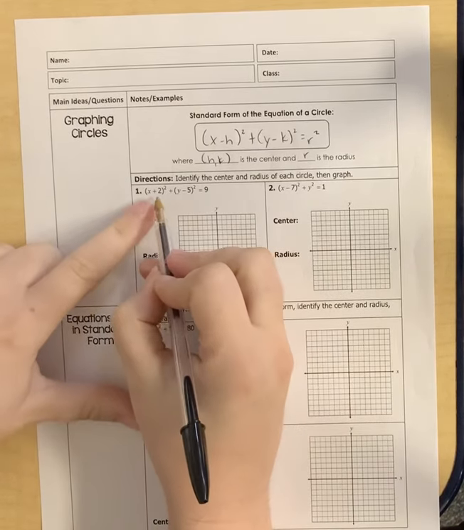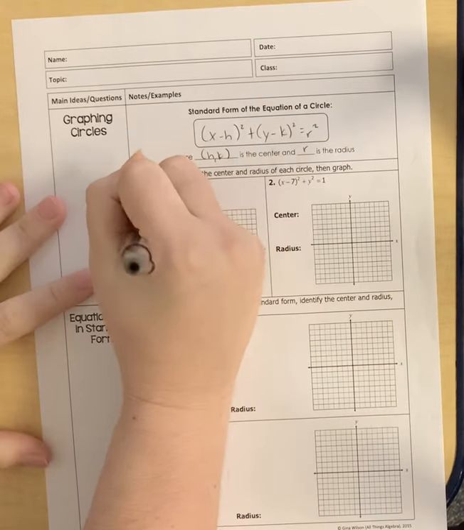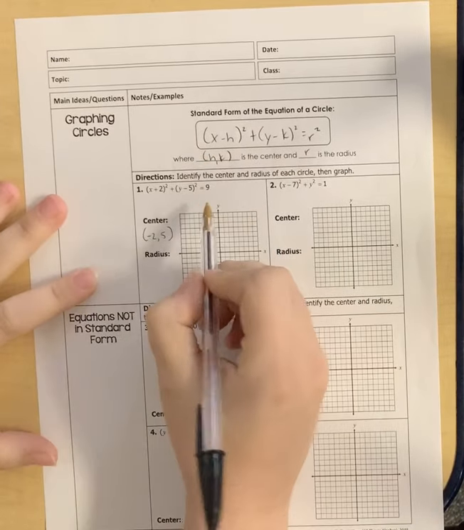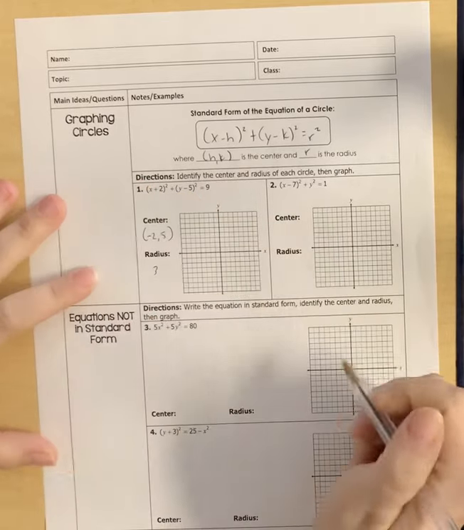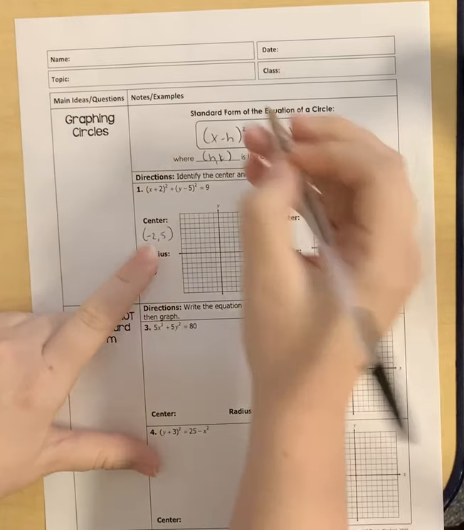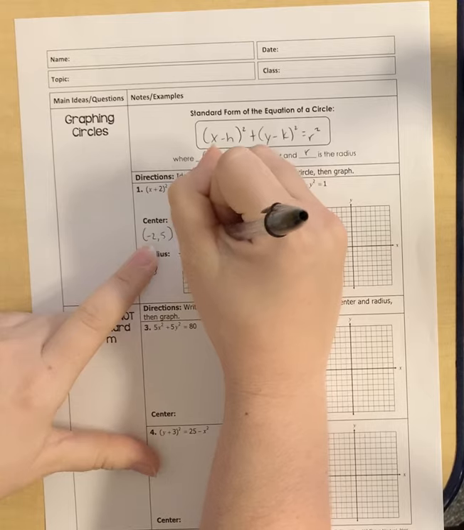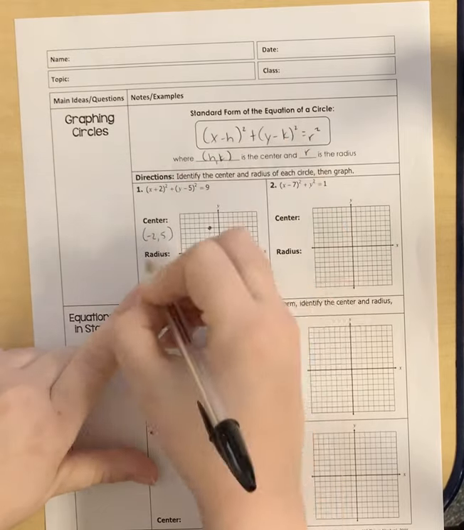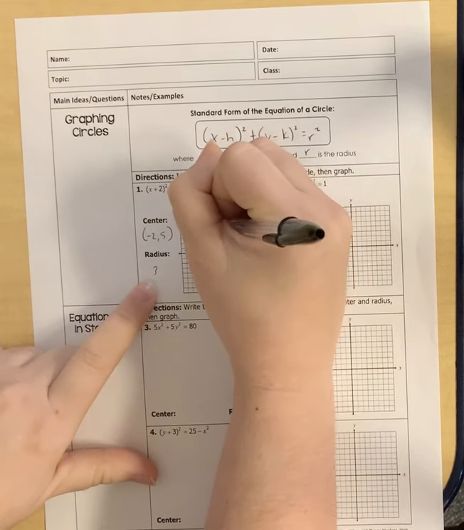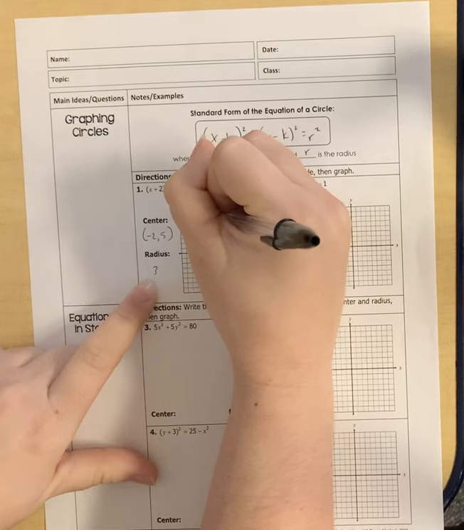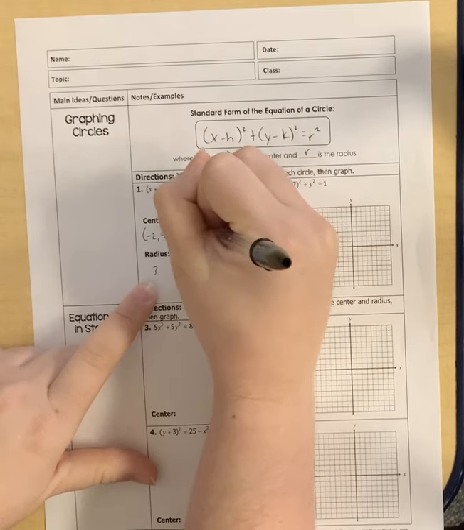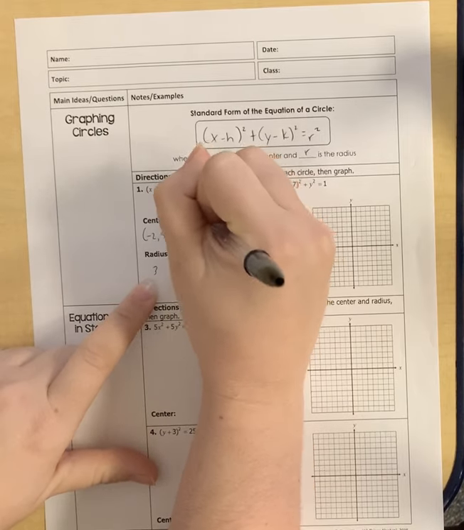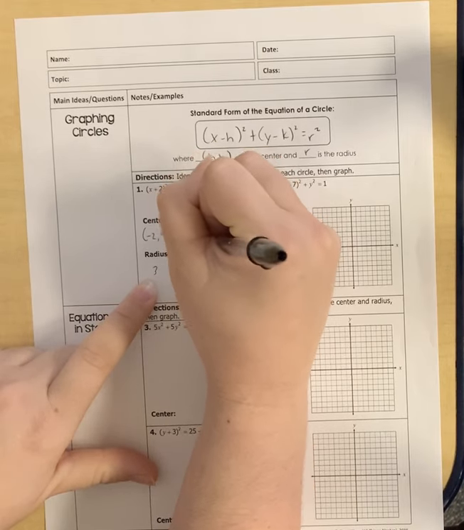Okay, so our center is going to be -2, 5. And our radius, you just take the square root of this, which is 3. So our center is -2, 5. So we have 1, 2, and 1, 2, 3, 4, 5. And then we have a radius of 3. So going out every direction, we want to put a point going 3 out. And then you just connect it as best as you can to create your circle.